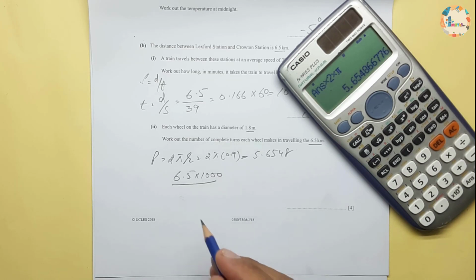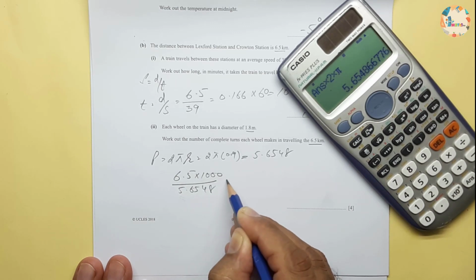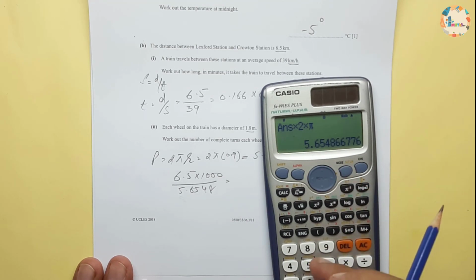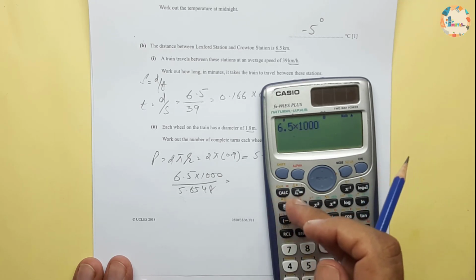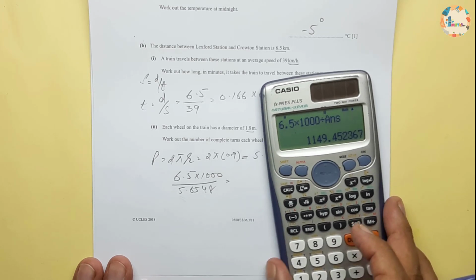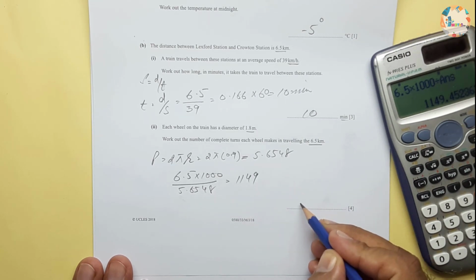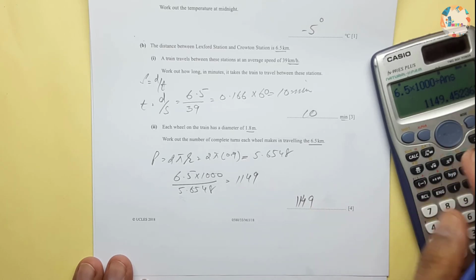So we will divide this by 5.6548. Now I will keep this, and I will write 6.5 into 1000 and divided by the answer. This will be equal to 1149. So 1149 complete turns.